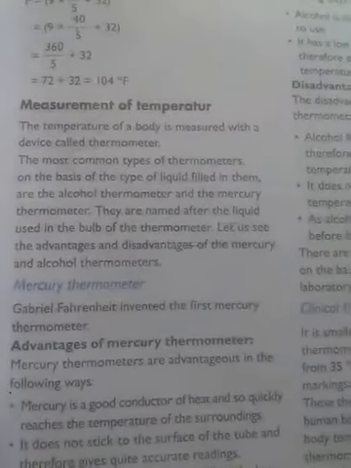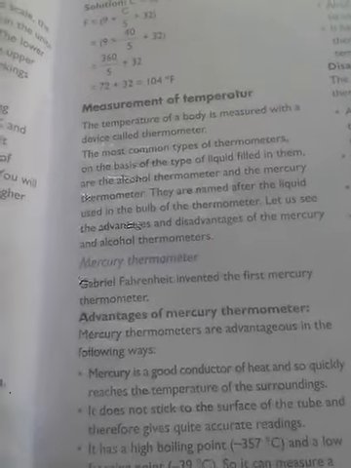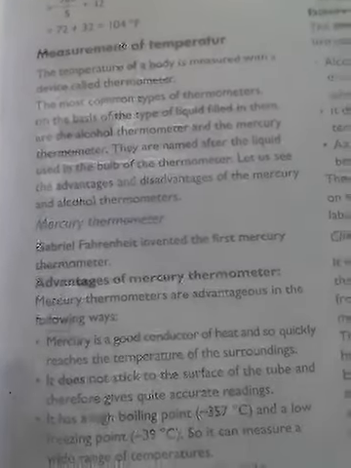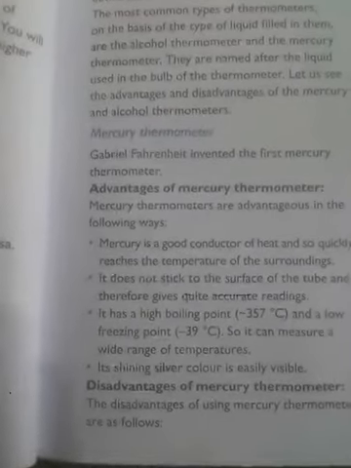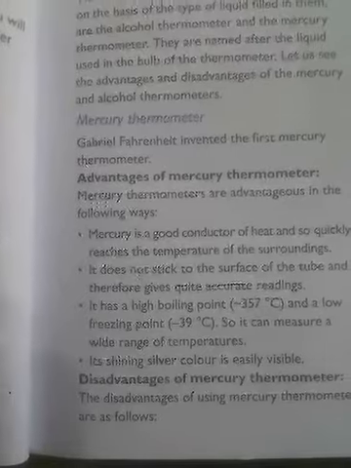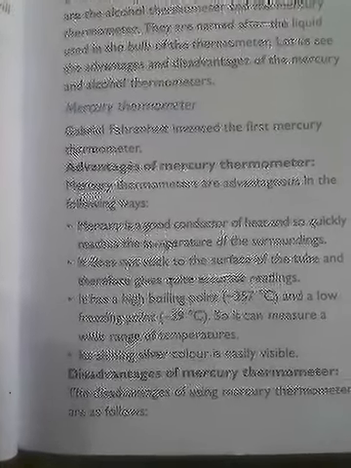Now moving forward, measurement of temperature. Even with the help of temperature we can measure hotness and coldness. Now there should be an instrument to measure it. So that instrument is known as a thermometer. As you can see out here, you have various types of thermometers like the mercury thermometer, and some advantages are given here. What are the advantages?